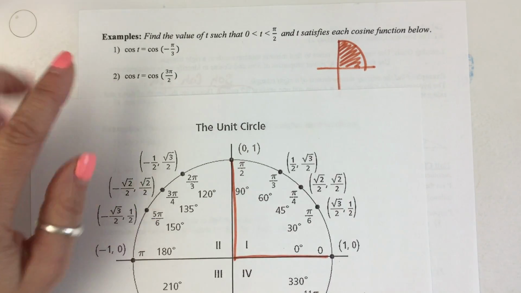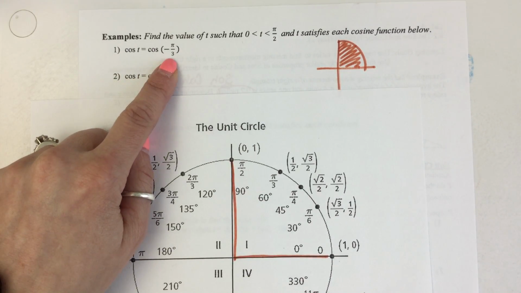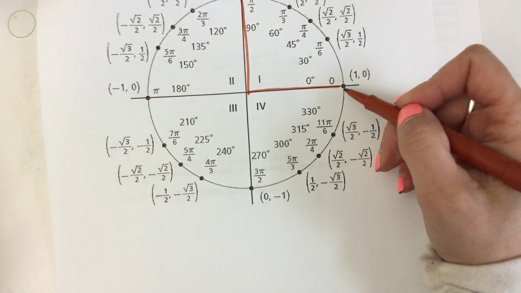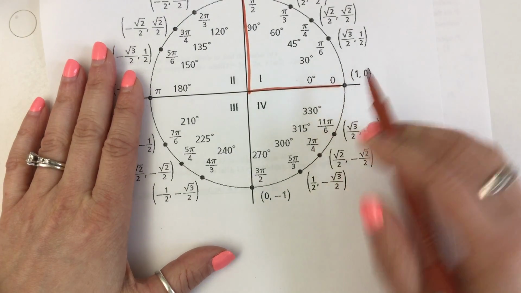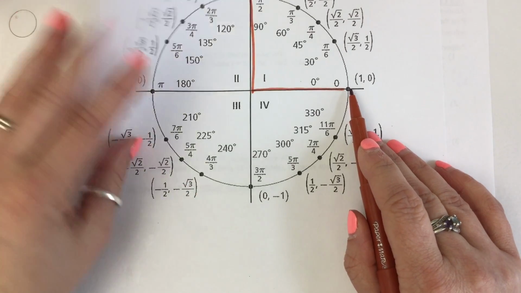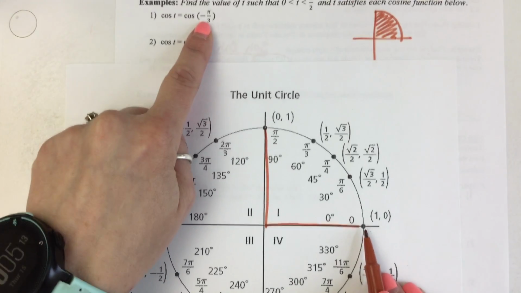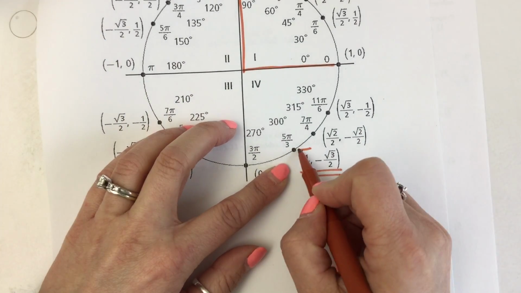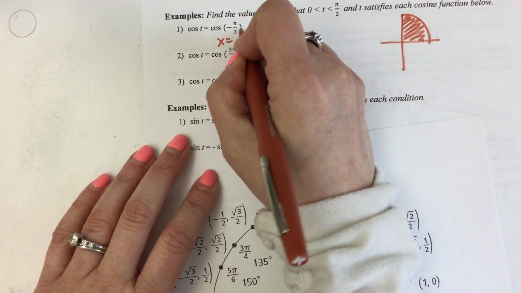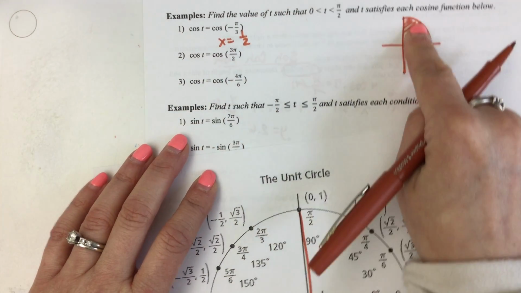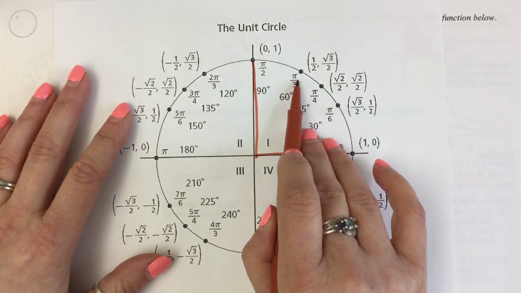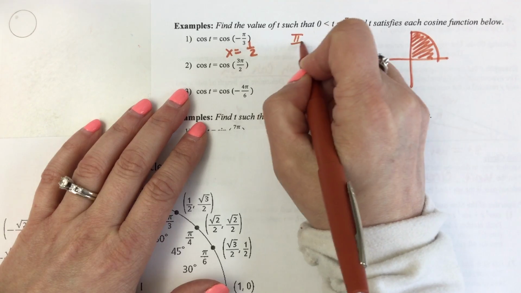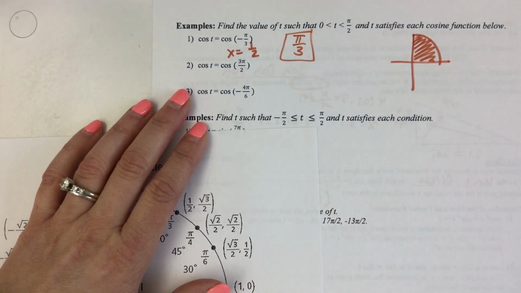Now what they want, if I look at the cosine of negative pi over 3, if I go downwards, pi over 3. The reason why I'm going downwards from the x-axis is because I'm looking at a negative angle. If I go downwards, here's my ordered pair. The cosine is the x value. So what I want to know is, in quadrant 1, where is the x value 1/2? So the x value is 1/2 at pi over 3.